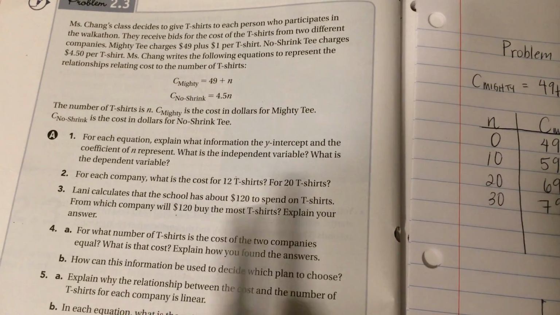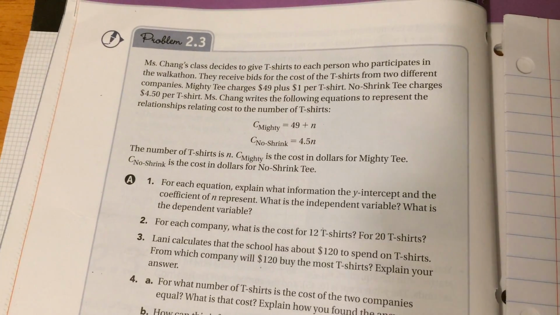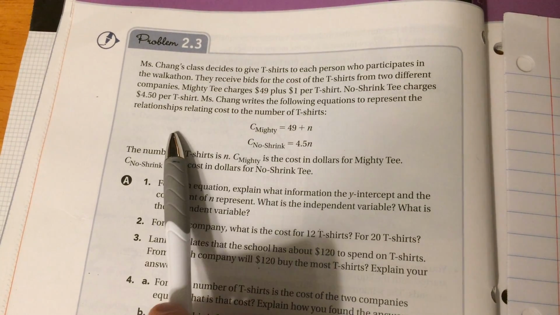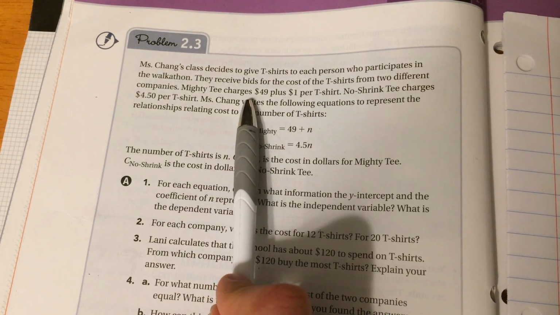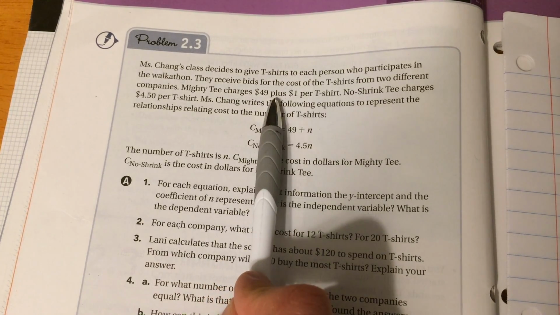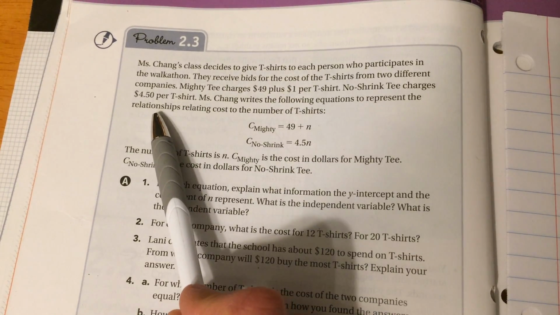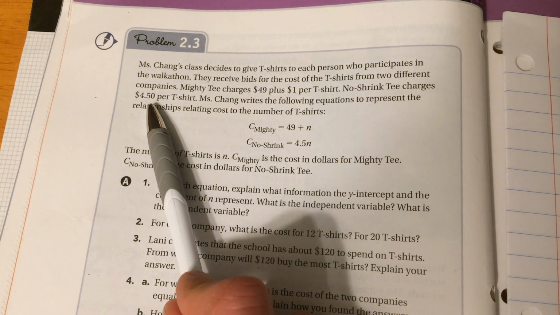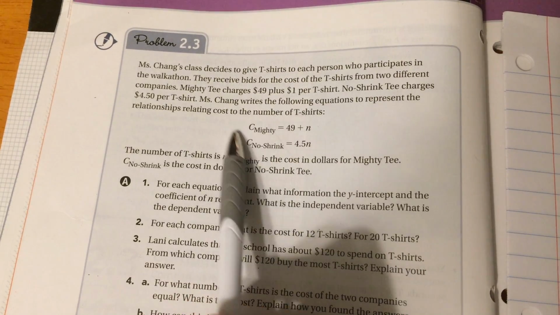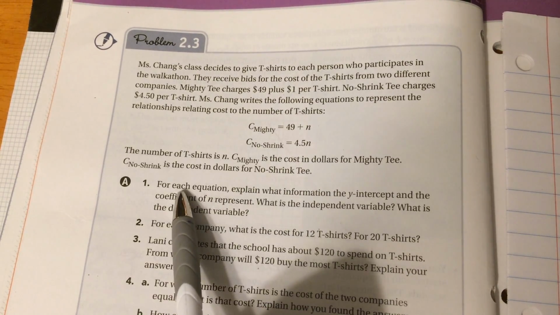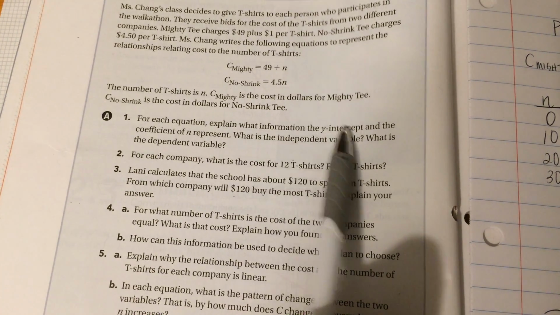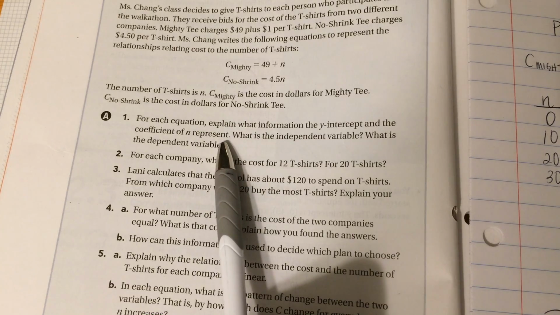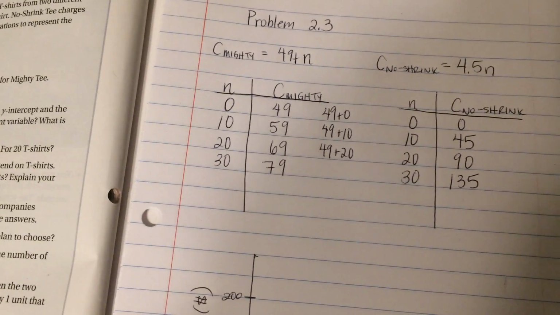So this is problem 2.3 on page 34, and it's about the two t-shirt companies that this class is choosing between. One charges $49 plus $1 per t-shirt, and the other company, the No Shrink company, charges $4.50 per t-shirt. They give you these two equations, and they're asking you, at least in this first part, what does the y-intercept and the coefficient of n represent? And a couple other questions there. But let's just first look at these two equations.